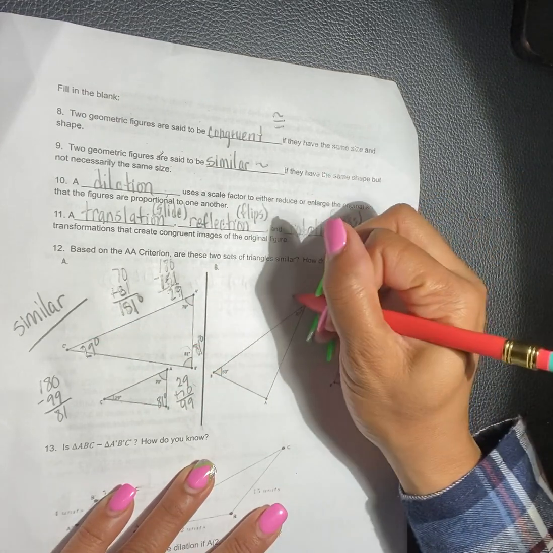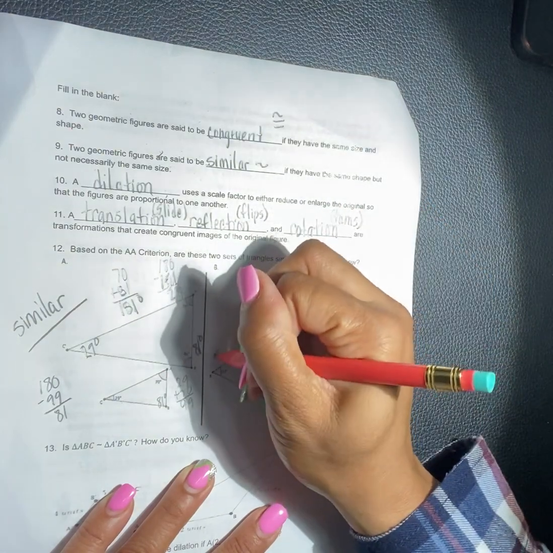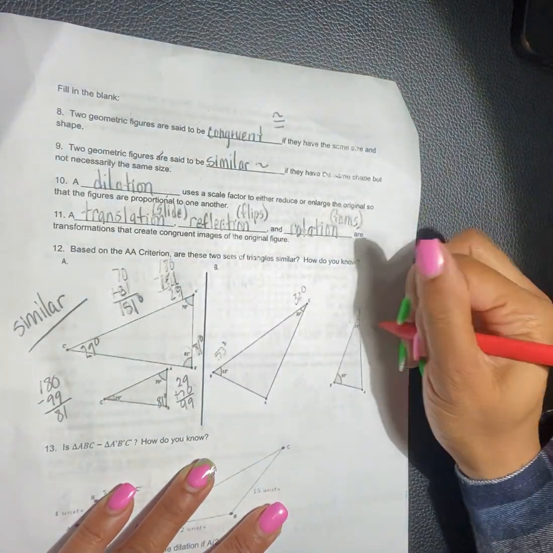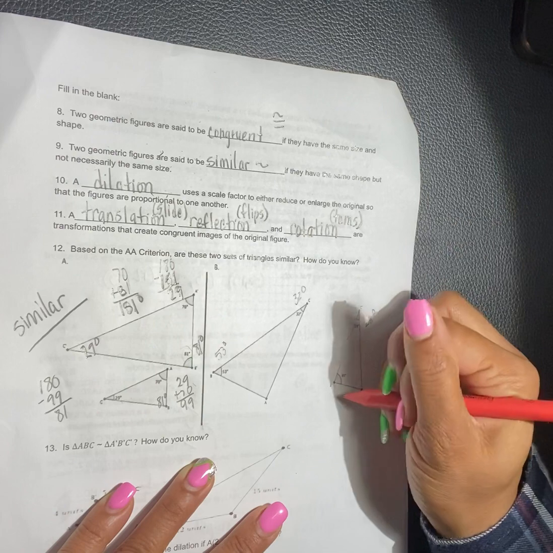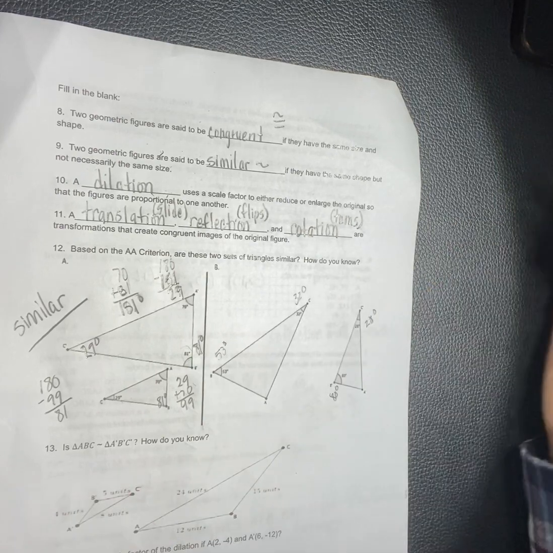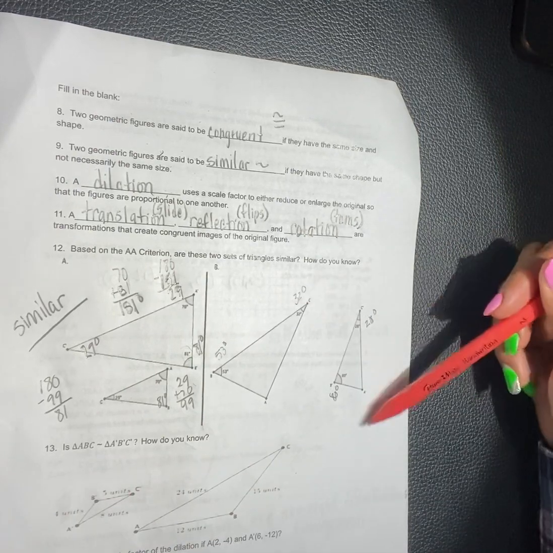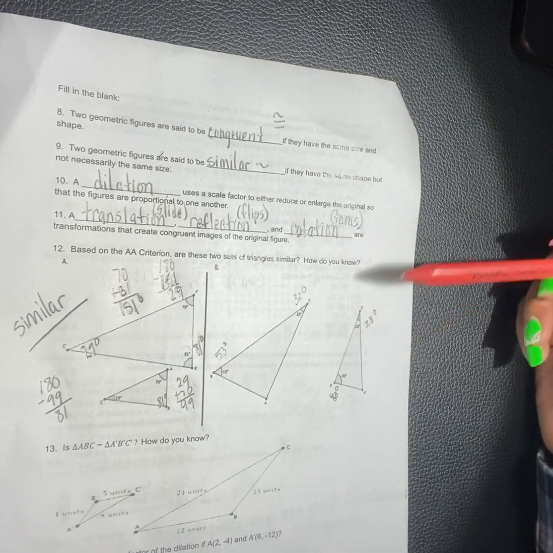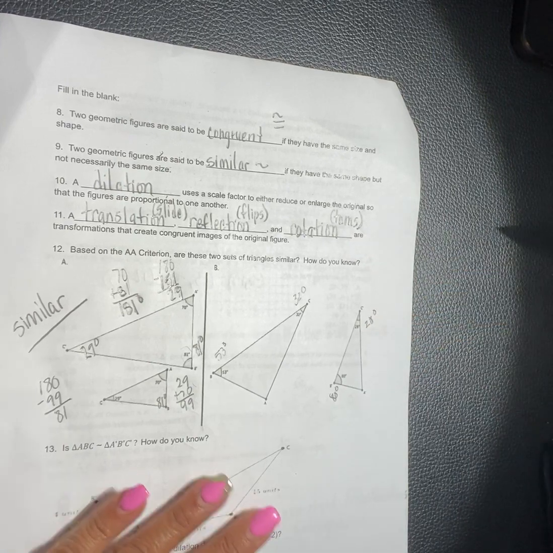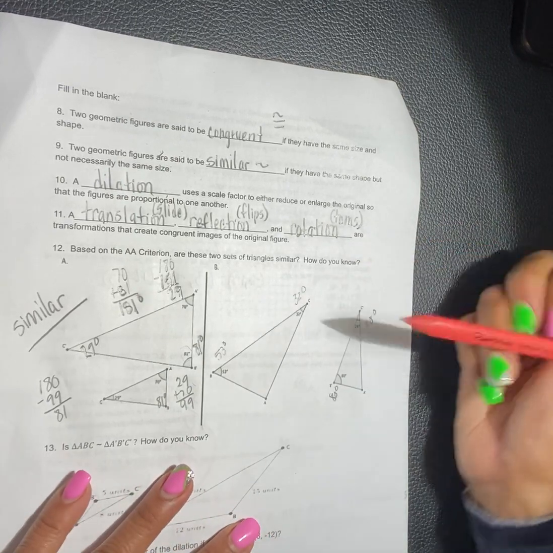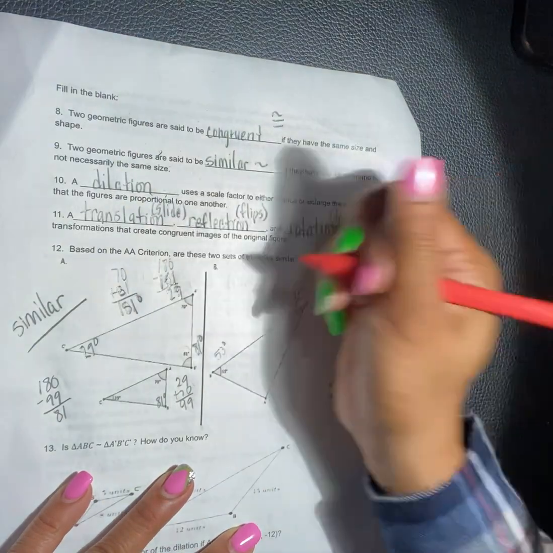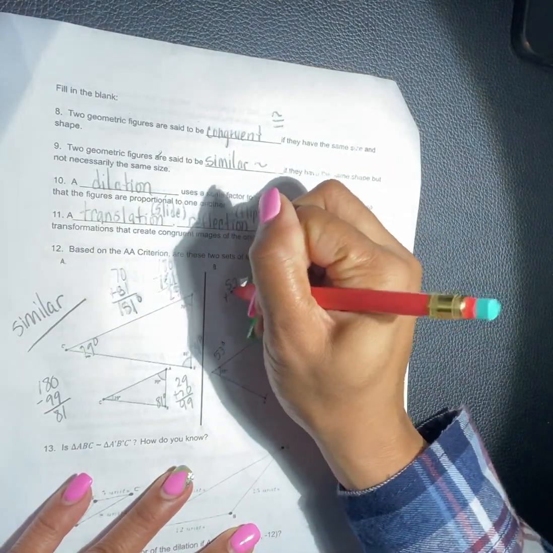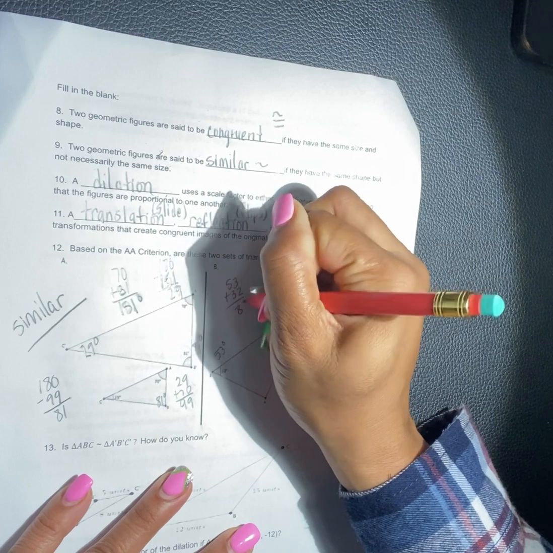Here we have 32, we have 53, we have 28 degrees, and we have 80. I can look at these numbers already and say that these are not going to be similar because all the angle measurements are different. Okay, but we can go ahead and do the math. If we add 53 plus 32, we get 85.